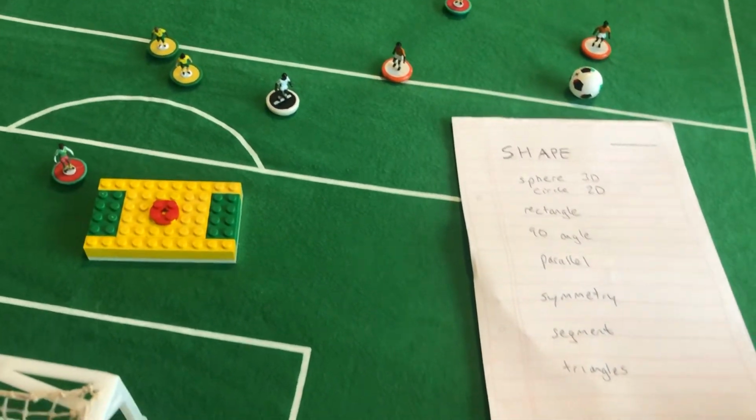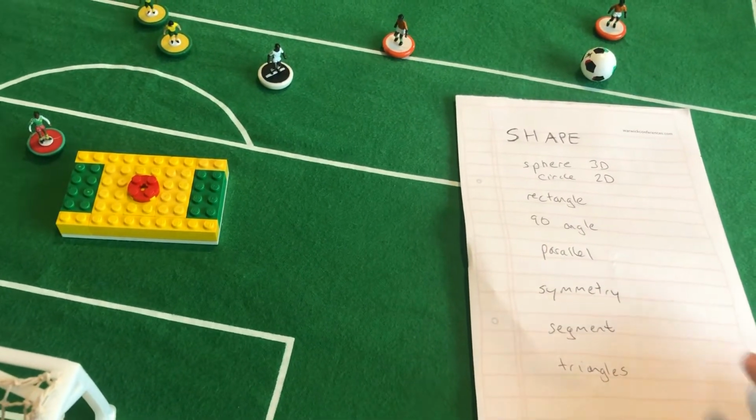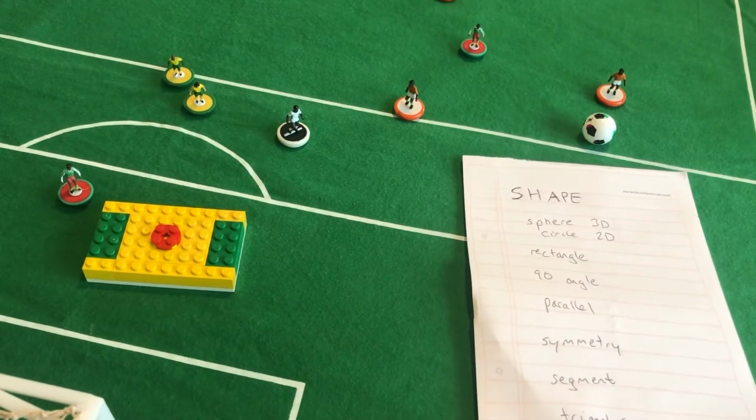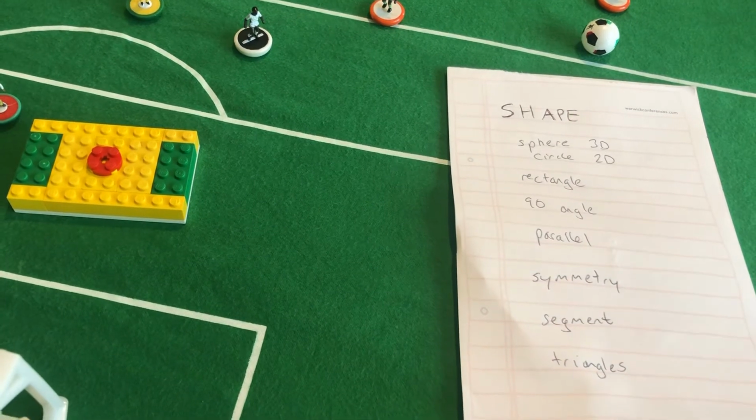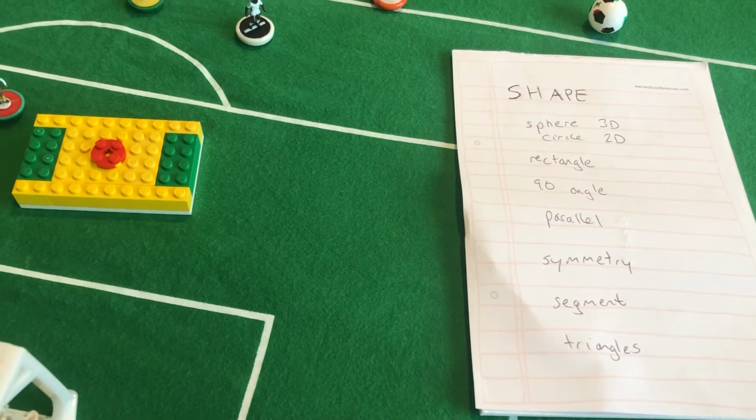So there we go, that's lots of shapes and maths in a football pitch demonstrated by Subbuteo and Lego: spheres, circles, rectangles, 90-degree angles, parallel lines, symmetry, segments, and triangles.